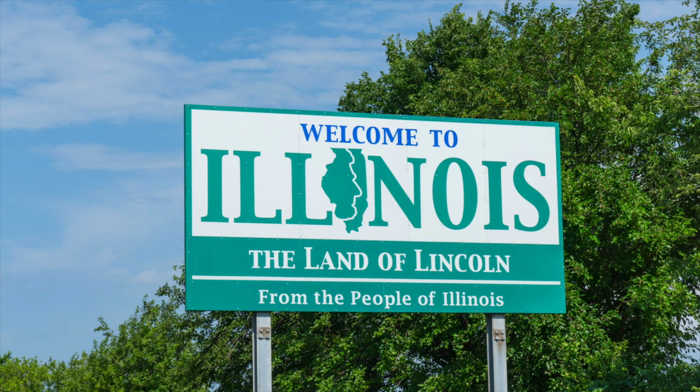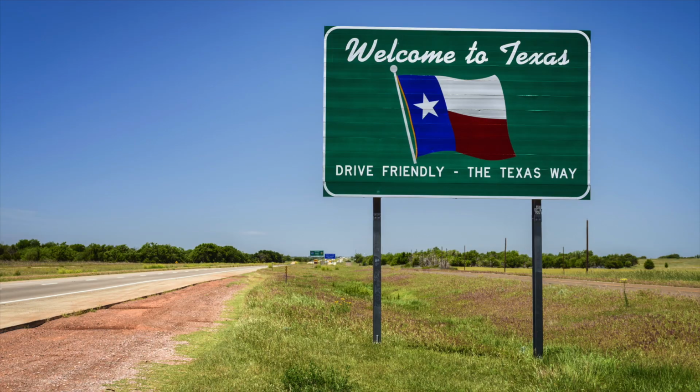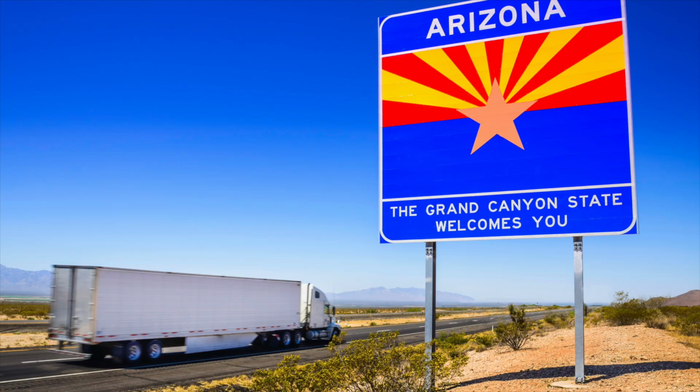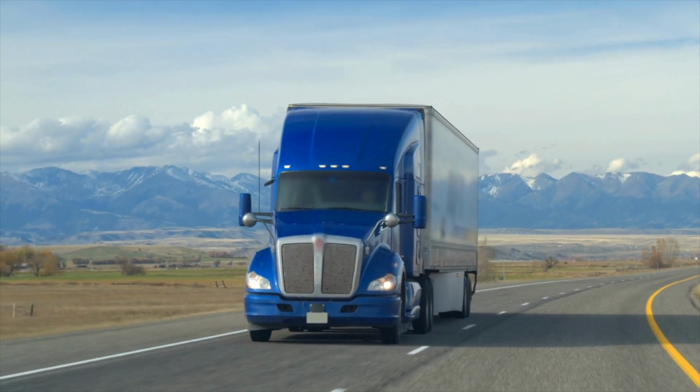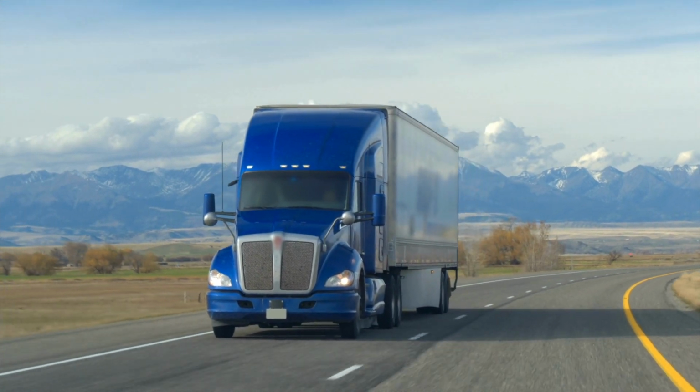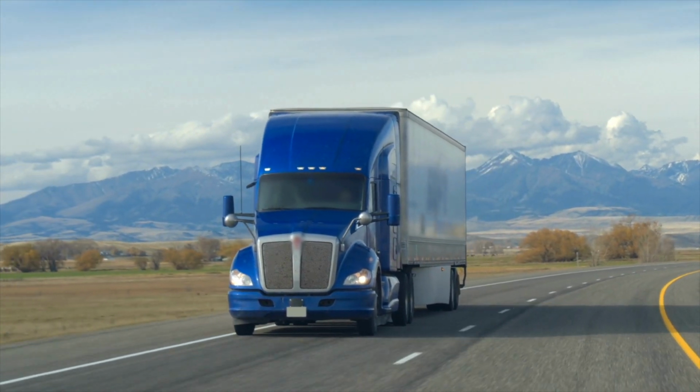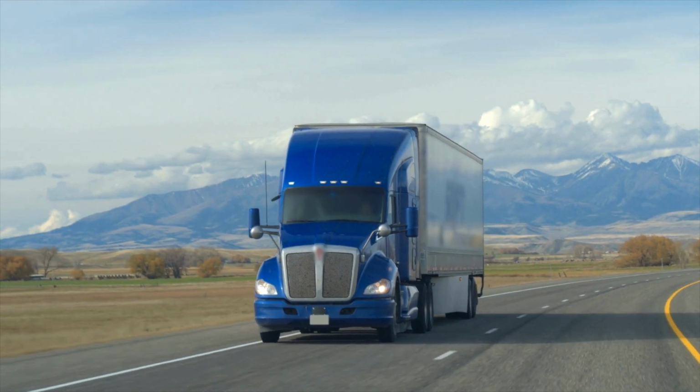So you have to have an MC number to cross state lines. So keep that in mind. That is a myth. You can cross state lines under the 150 air mile radius exception as long as you have motor carrier authority.